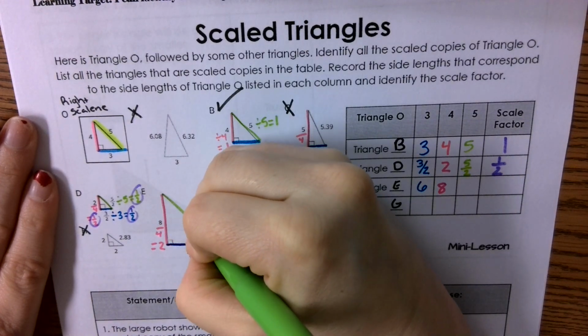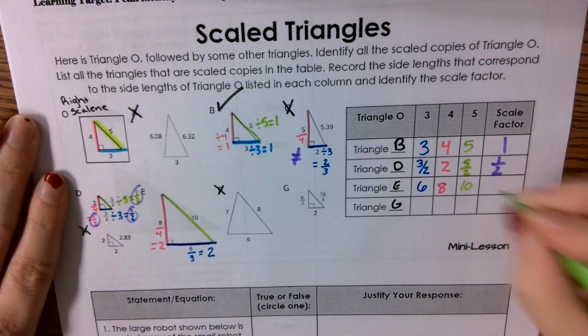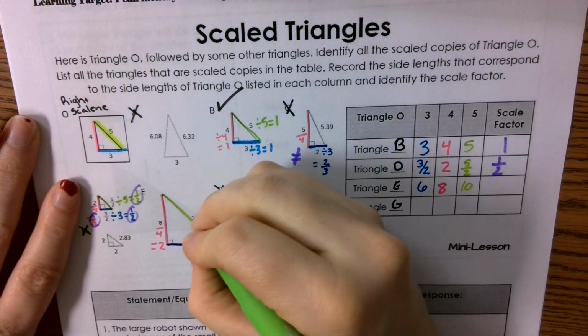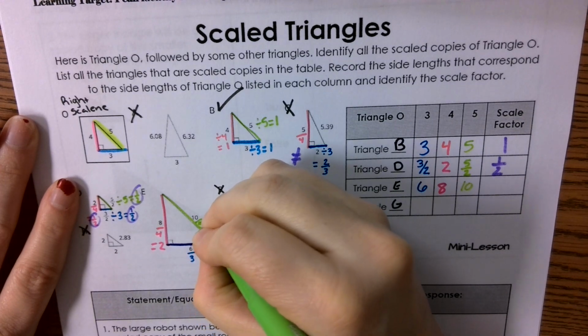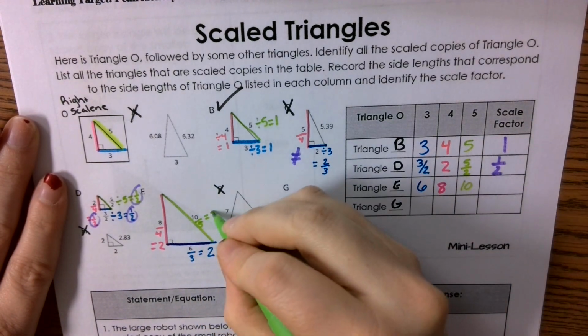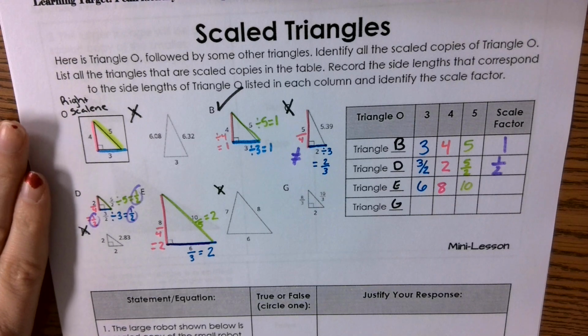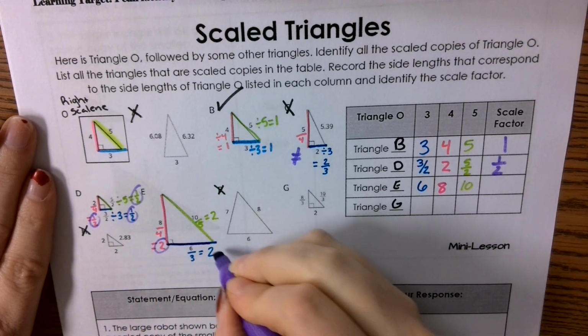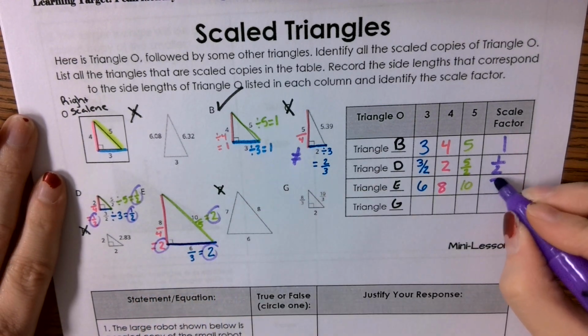Then we have a hypotenuse of 10. What are we going to divide it by? 5, because the original was 5. So we're going to divide that by 5, and that's going to come out to 2. Okay, so that means our scale factor is what? 2. There's our scale factor. Our scale factor is 2.